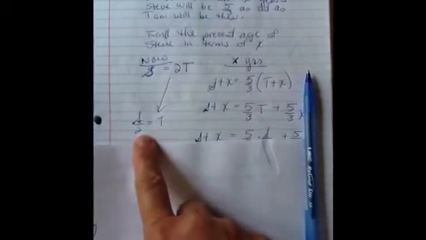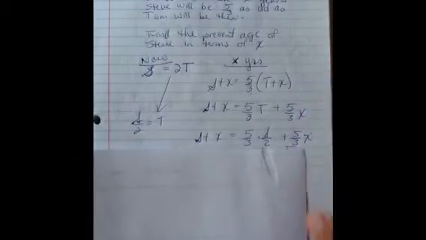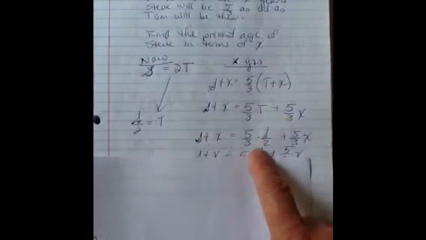Okay? So now I need to find their present ages. So now what I'm going to do is I'm going to solve for t. Once I solve for t, I can then substitute it. So I simplified here, distributed. I substitute for t.